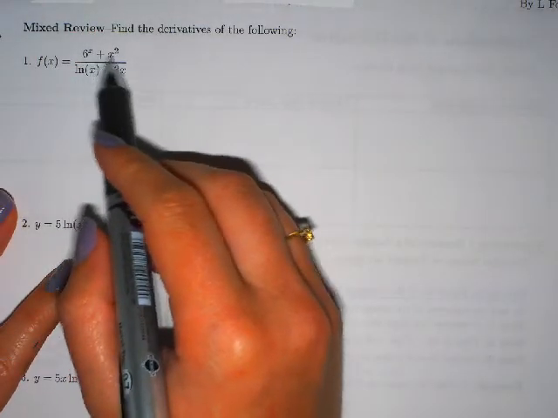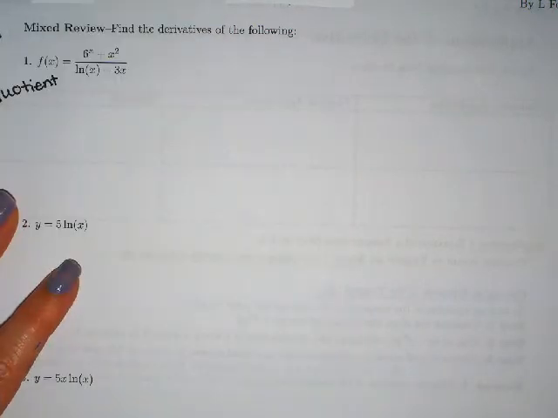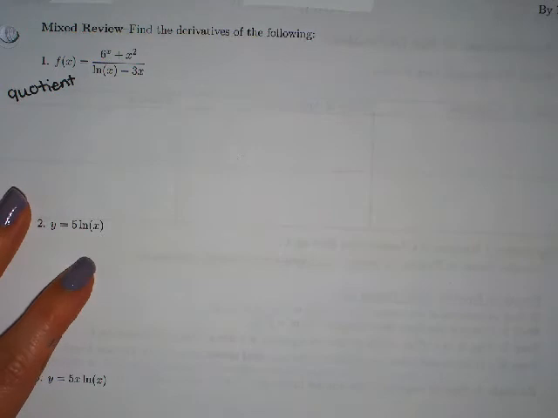Here we have the mixed review that I recommended that you try before you even look at this video. See if you got the hang of these rules, and just recognizing them is the biggest part. So this first one, 6 to the x plus x squared over ln of x minus 3x. This is a quotient rule. You have x's in the top and the bottom. So we're going to have to use our longer quotient rule on this.